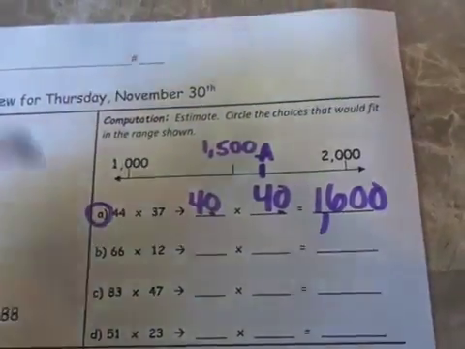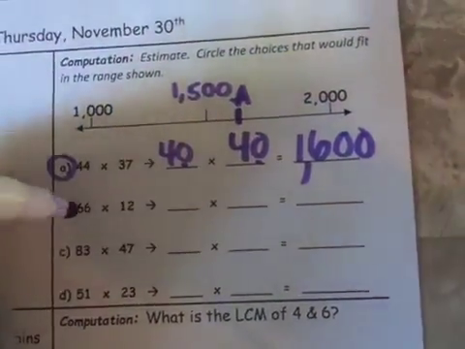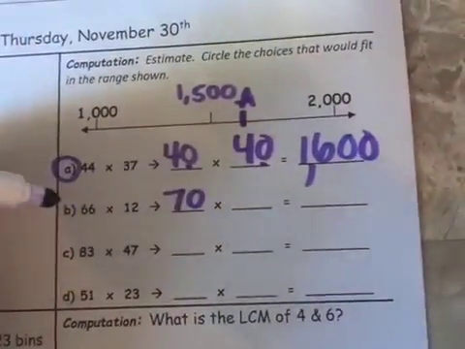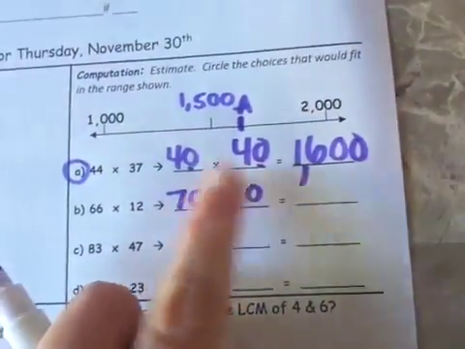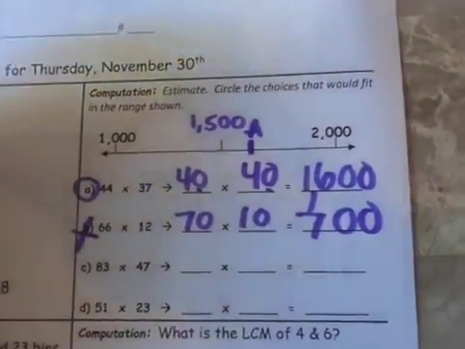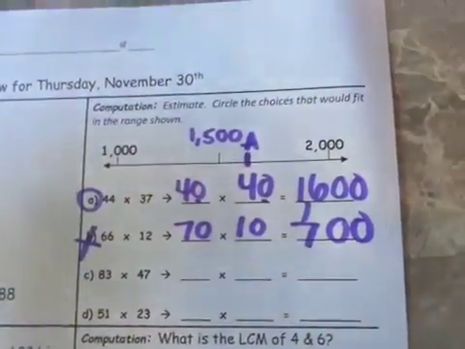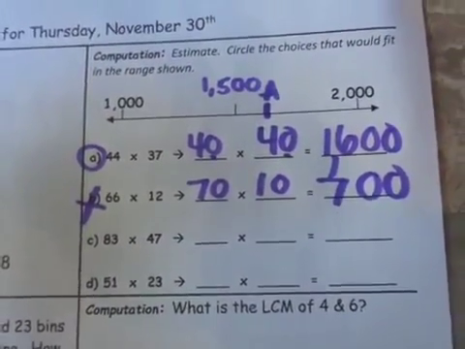66 times 12. Estimate, then multiply. 66 is closer to 70. 12 is closer to 10. Cover up my zeros. 7 times 1 is 7. 2 zeros, 700. That's not on there. It'd be over here in our number line. Too small. Next one, 83 times 47.